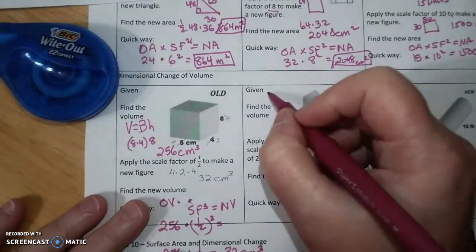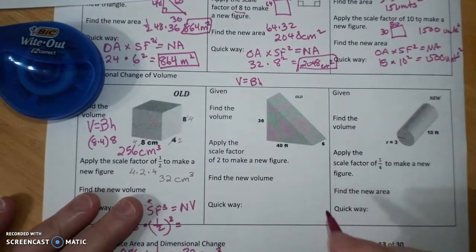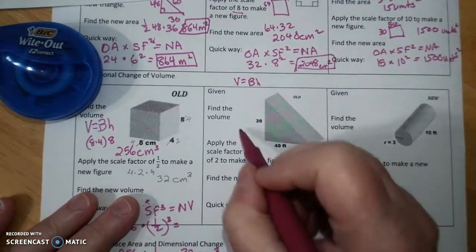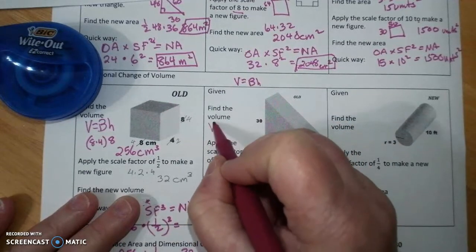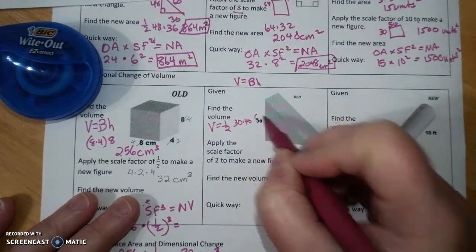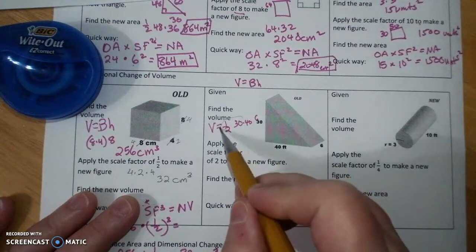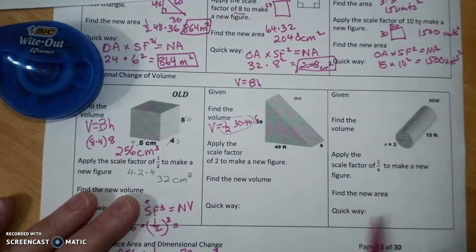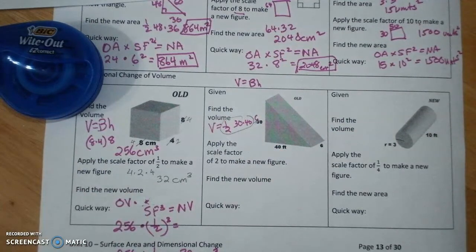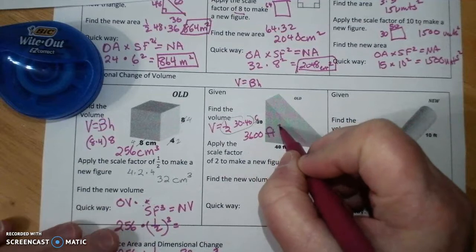Volume of any prism is volume equals big B H. And so find the volume, so it's volume equals 1/2 of 30 times 40 times 6, with this being your big B and this being your H. That is 3,600 feet cubed.